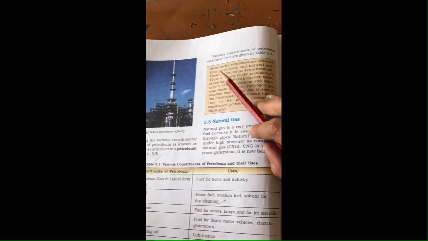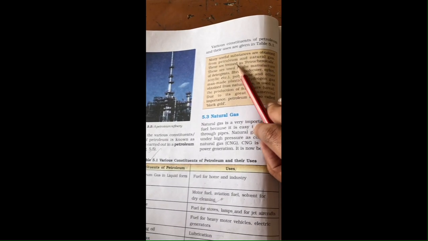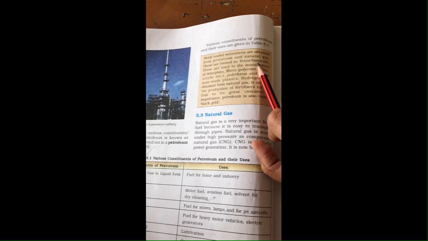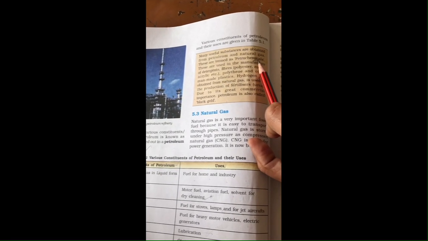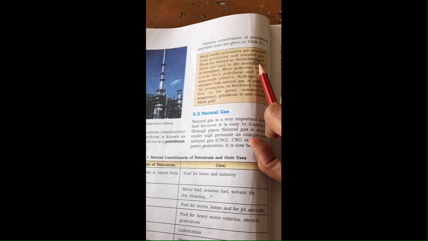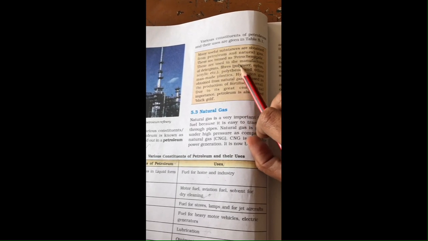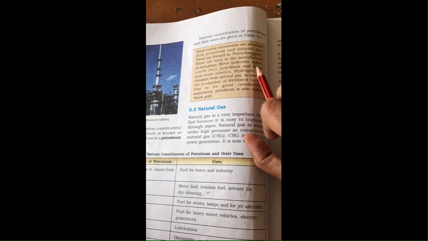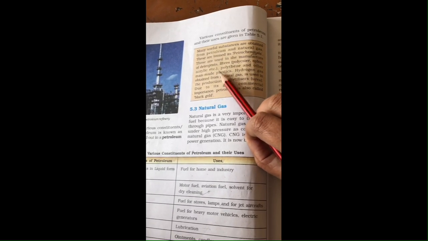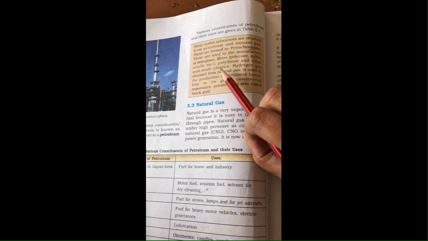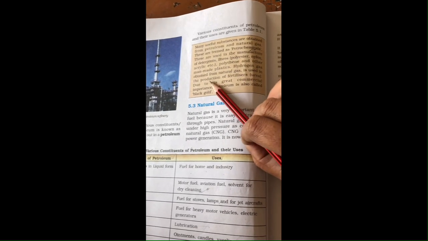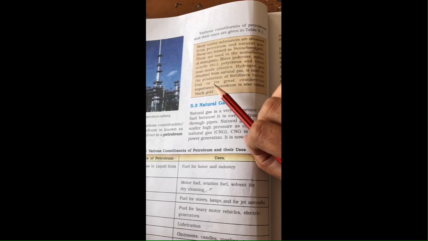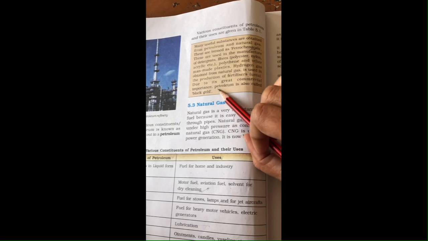Now next, many useful substances are obtained from petroleum and natural gas. These are termed petrochemicals. Basically, the chemicals or substances that are obtained from petroleum and natural gas are known as petrochemicals, and these are used in the manufacturing of detergents and fibers. Which type of fibers? Nylon fiber, polyester, acrylic, polythene, and other man-made plastics. Hydrogen gas obtained from natural gas is used in the production of fertilizers due to its great commercial importance.